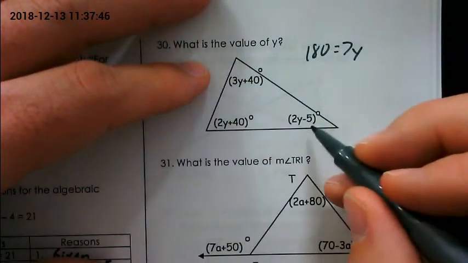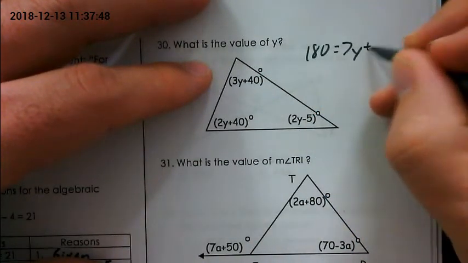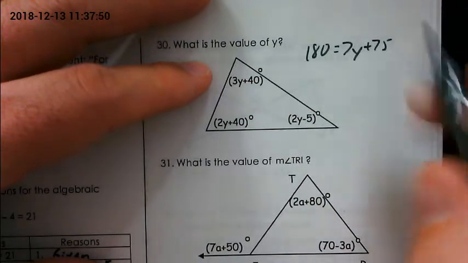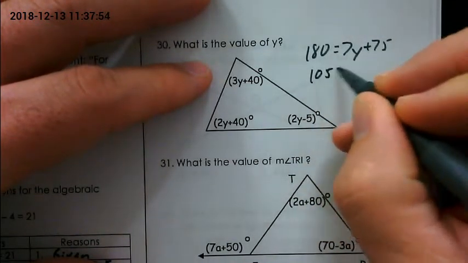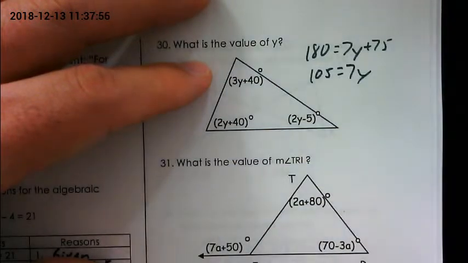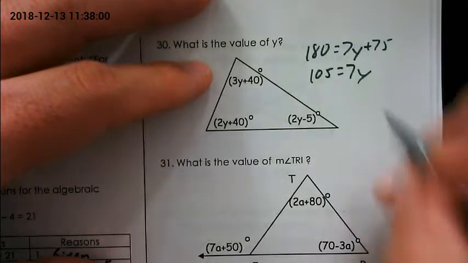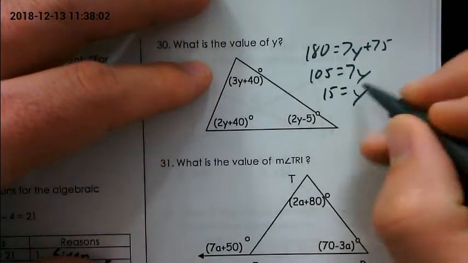40, 40, and negative 5. That'd be 75. So we can first subtract off the 75. Leave us with 105 equals 7Y. And then 105 divided by 7 is going to give us 15. And that is Y.